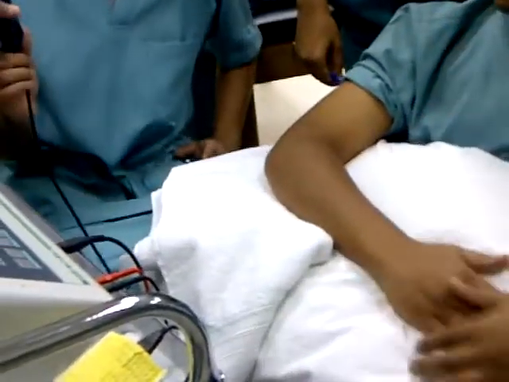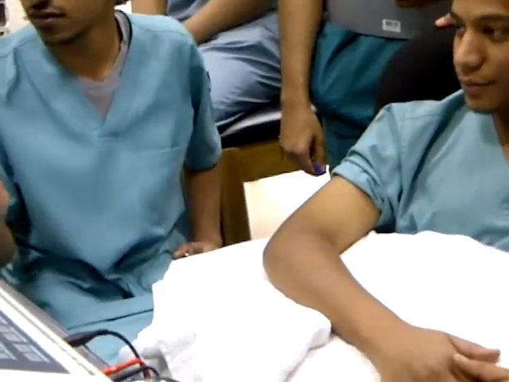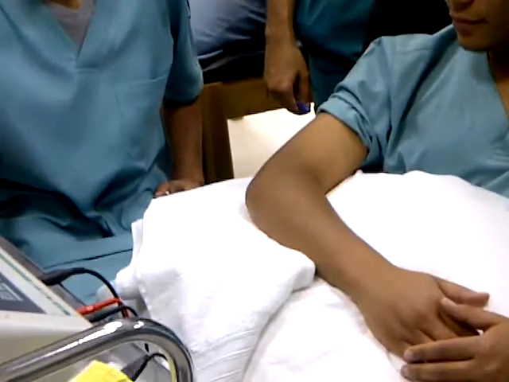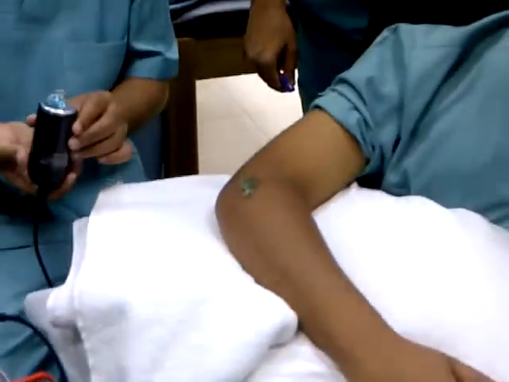Right. So you put some gel here, and also on the patient's skin. Put it liberally.